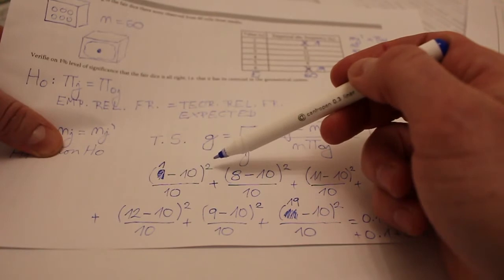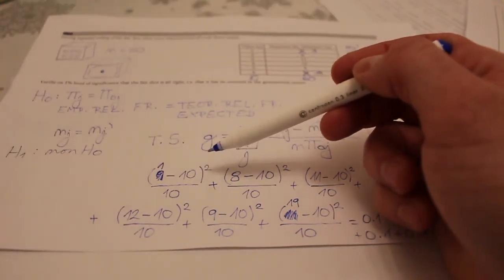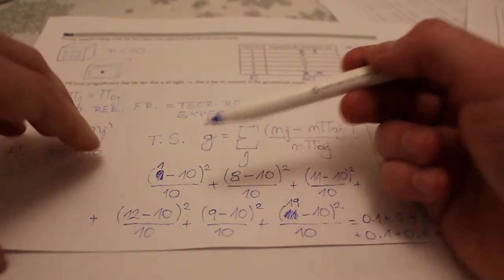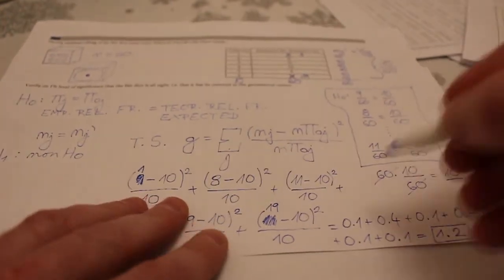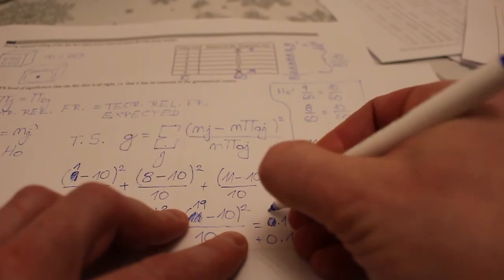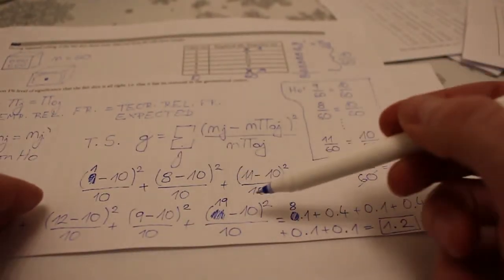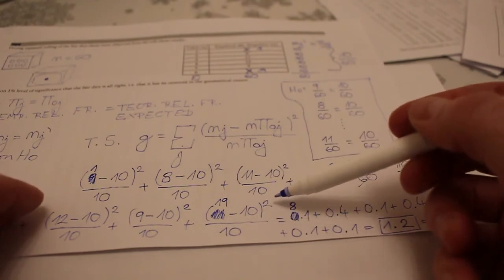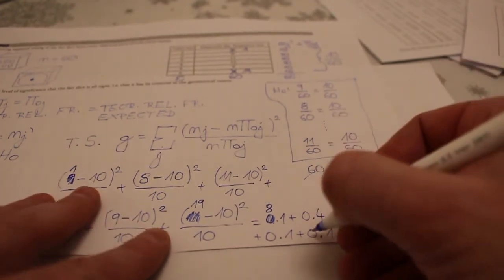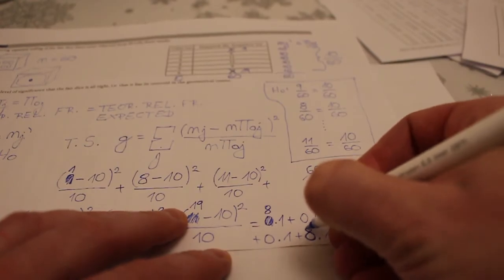Minus 9 squared, yes? 9 squared is 81. 81 divided by 10 is 8.1. So here, instead of this value, is 8.1. 0.1, and there is 19 minus 10 is 9, squared is 81, divided by 10 is again 8.1. So there, instead of 0.1, is again 8.1, yes?